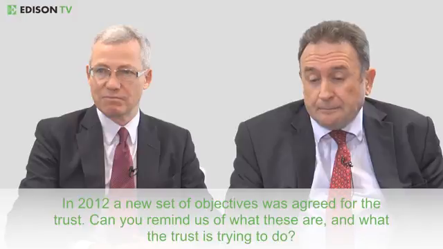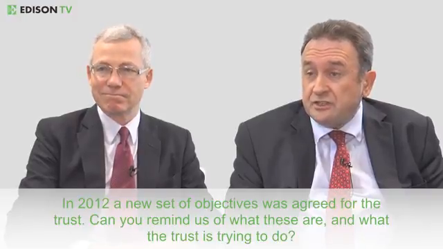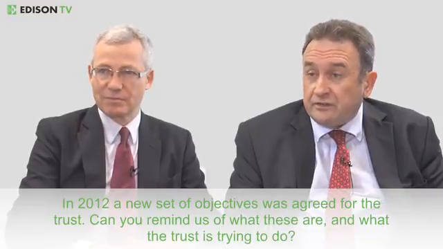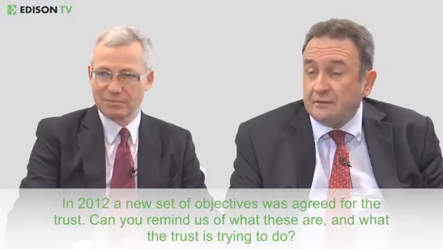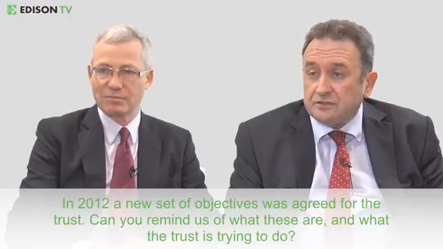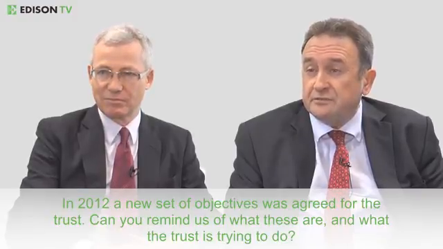As you say, there were a new set of objectives set in 2012. That was agreed by shareholders. The formal objective is for the trust to achieve a return of LIBOR plus 3%. However, the asset structure that was put in place at that time was very much, we believe, capable of producing better returns than that. And the current asset structure, we feel, is capable of producing 6% after costs in real terms.